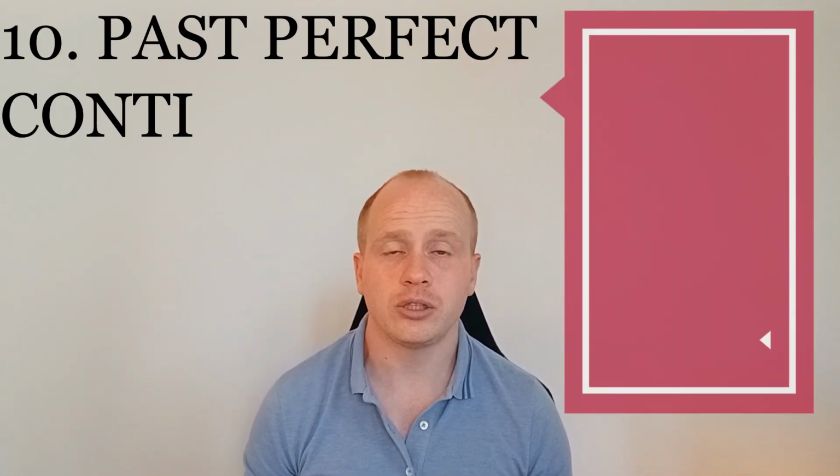And for the final category of tenses, we have the perfect continuous tenses. These are probably the most difficult, but probably the least used. So the importance of these tenses depends on the level that you're at. If you're just a beginner or an intermediate level, you don't have to worry too much about these tenses right now. But if you're an upper intermediate or an advanced level, you should definitely start using these tenses in your language and your vocabulary. So we'll start with the past perfect continuous.